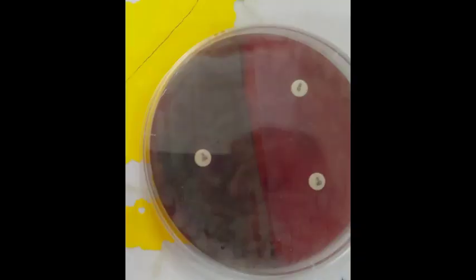After incubation, it was noted that the novobiocin disc developed an inhibition zone of 20 millimeters. Therefore, we can conclude that the Staphylococcus organism that we are identifying is Staphylococcus aureus. This is because it was positive for the coagulase tube method and it is susceptible to novobiocin.